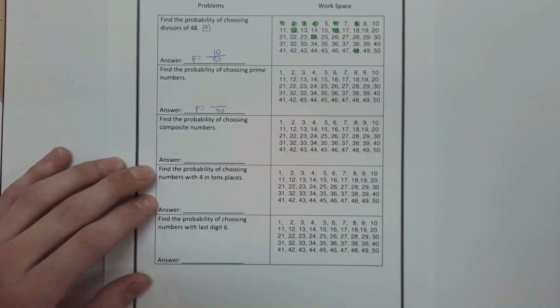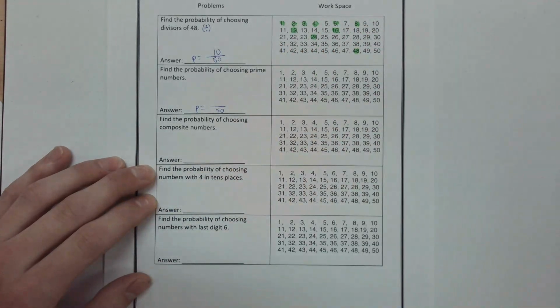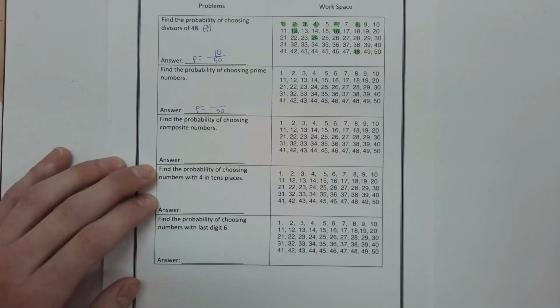Okay, so first, what is a prime number? A prime number has only two factors, okay? One and itself. So for example, 2 is a prime number. 2 can only be divided by 1 and itself, which is 2.